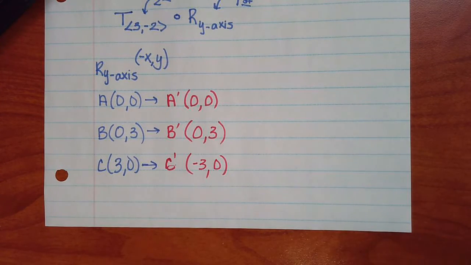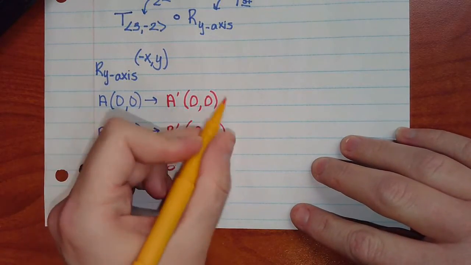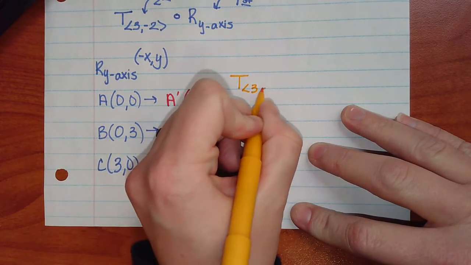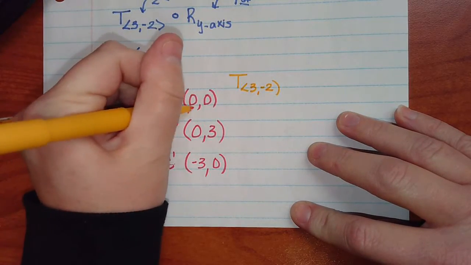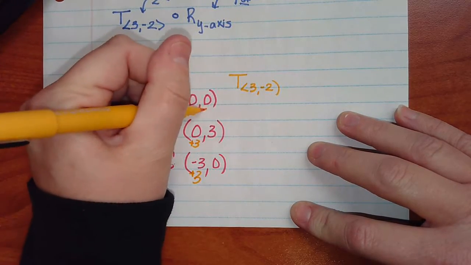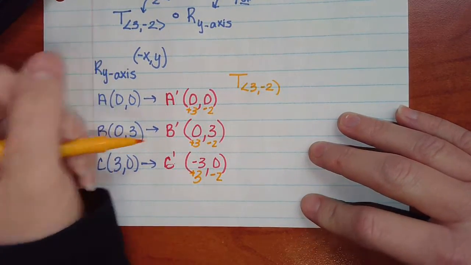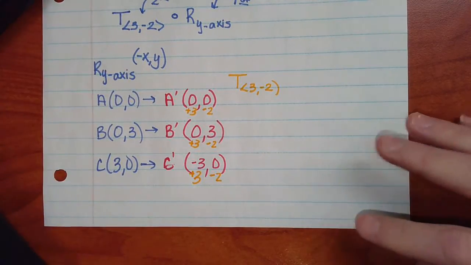Now I need to apply the translation, which says that you are moving 3, negative 2. So now I'm going to take every single one of these points and I'm going to apply the translation of 3, negative 2. And what that means is I'm going to take all of my x's and I'm going to add 3. And I'm going to take all of my y's and I'm going to subtract 2. And what it gives me, so these are my primes. The more transformations you keep applying, you just keep slapping these primes on top here.